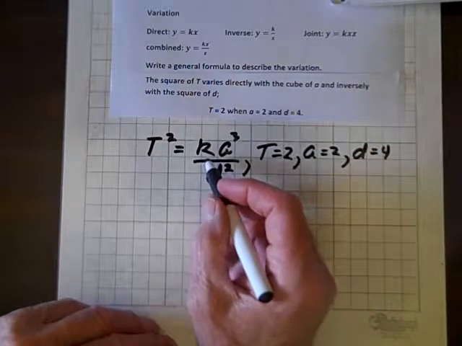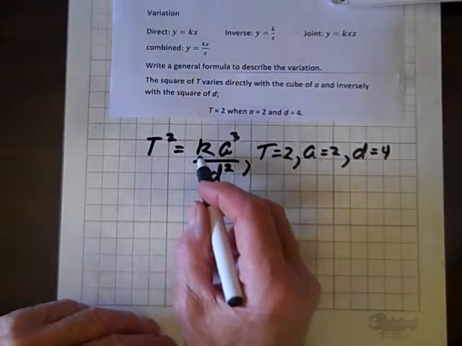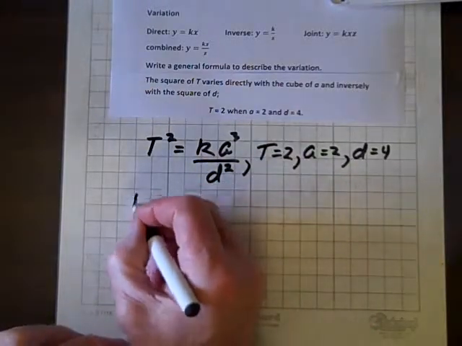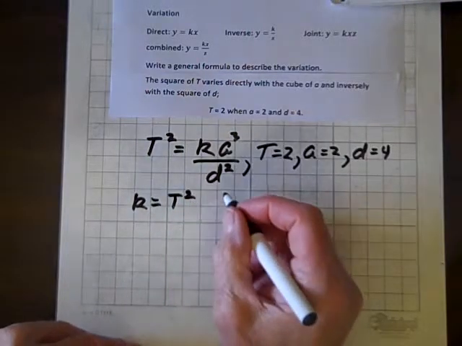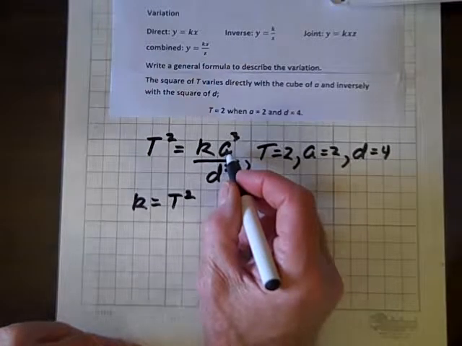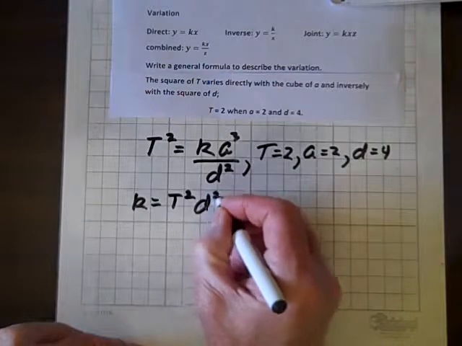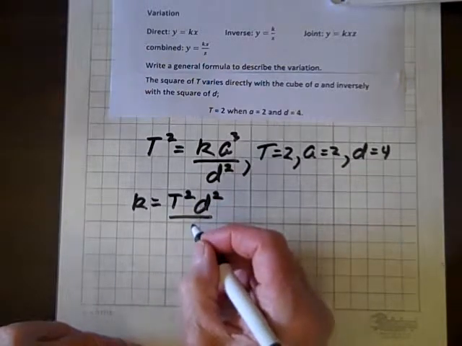Our next task is to isolate k, given this equation. And so k equals t squared, and if we multiply both sides of this equation by d squared, this d squared will divide out, and we'll have d squared times t squared on the other side.